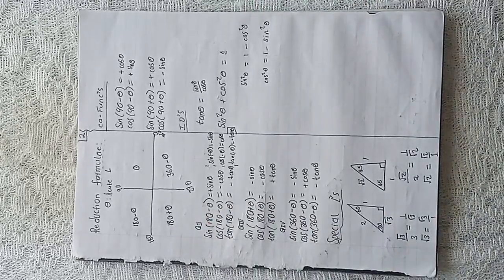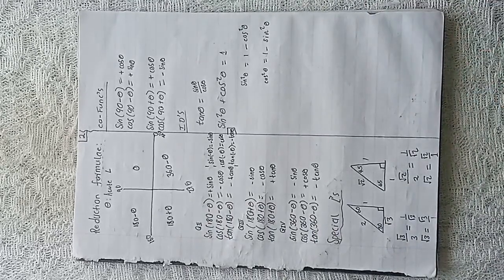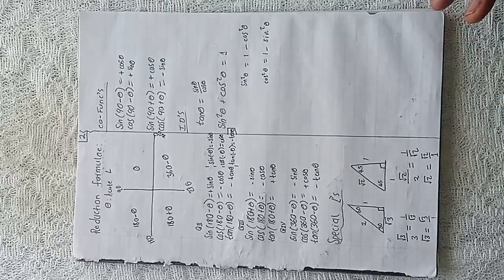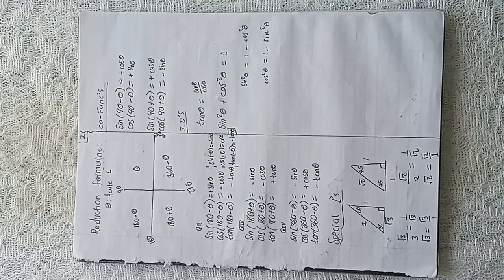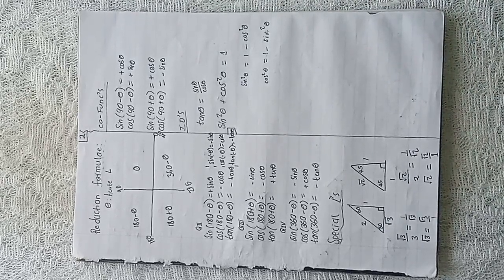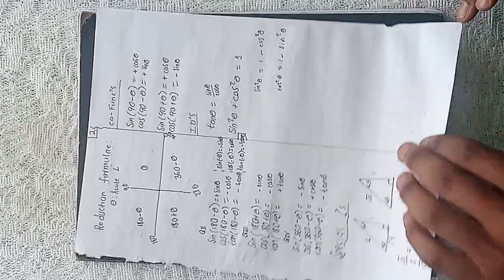These are very important, and these are the rules that you discussed in grade 10, some in grade 11, so they are still relevant in grade 12. They will help us in solving our trig problems. All right, let's move on to the next thing.